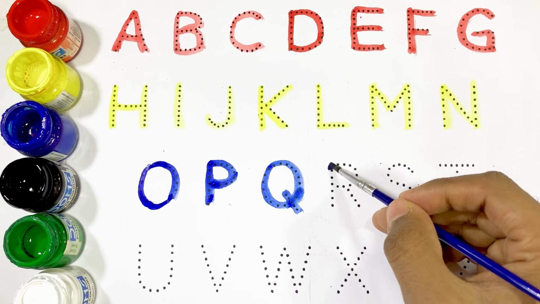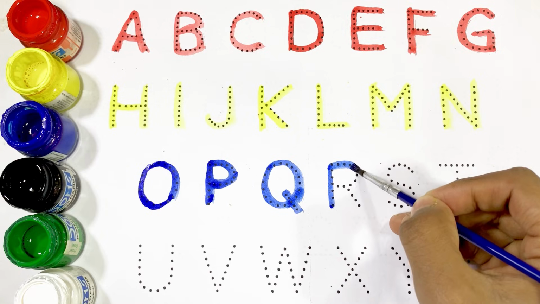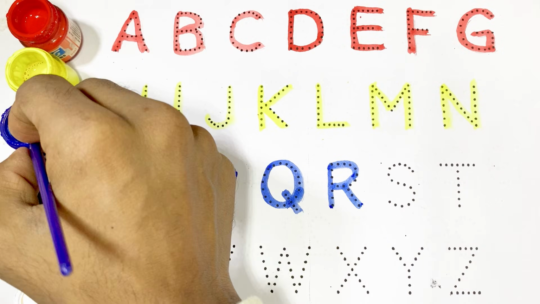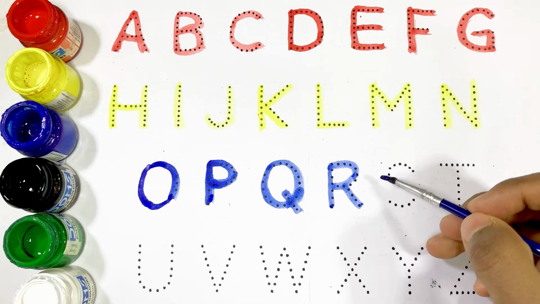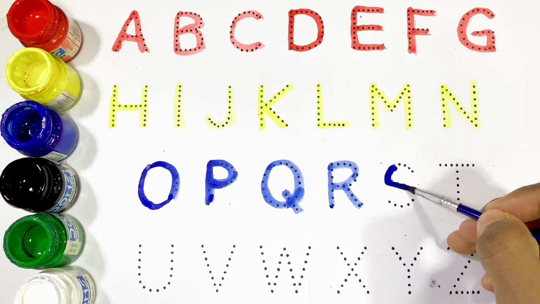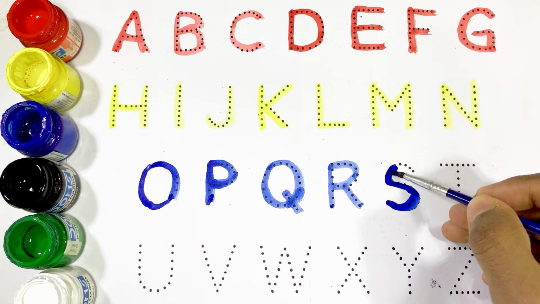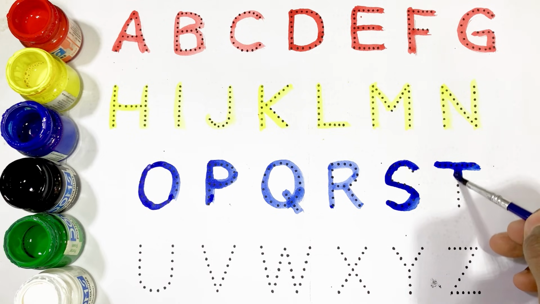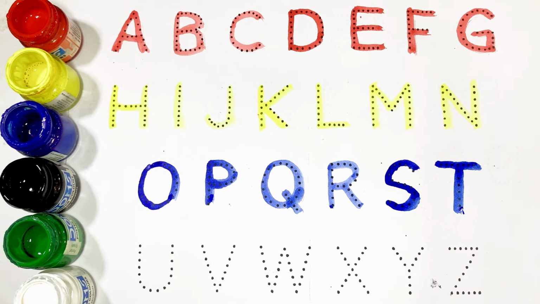This is R. R for rose. This is S. S for sun. This is T. T for teacher. Kids, next is U. Draw the alphabet U and use black color.